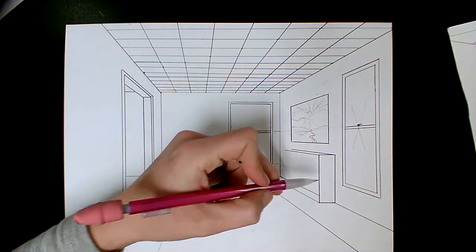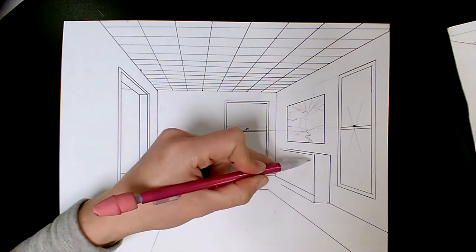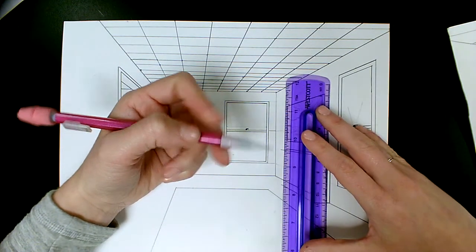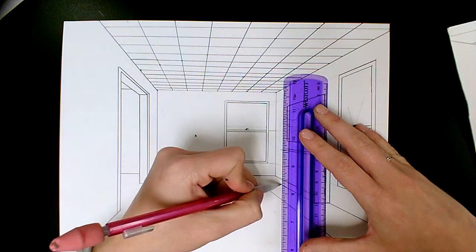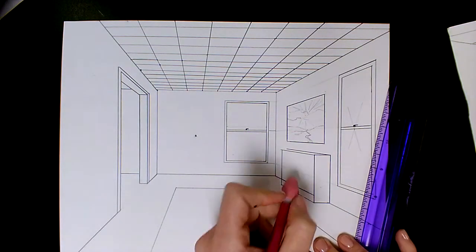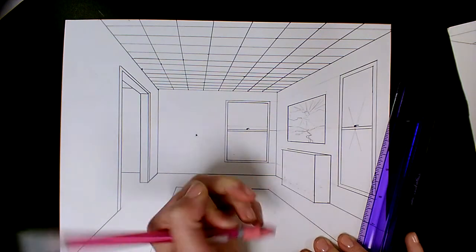Now to cut this off at the back, remember whatever happens at the front happens at the back. So I have a vertical, so I'm going to slide that vertical back and cut that off. I can erase this back line that runs through it.